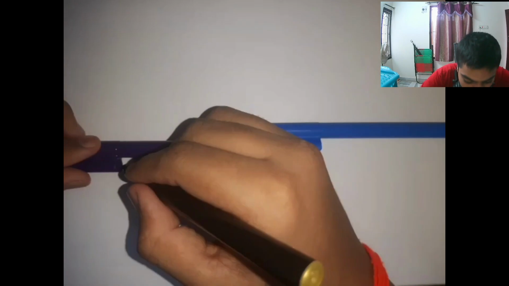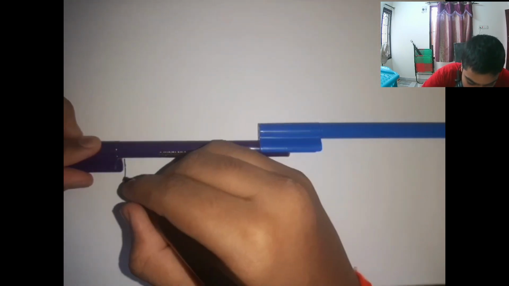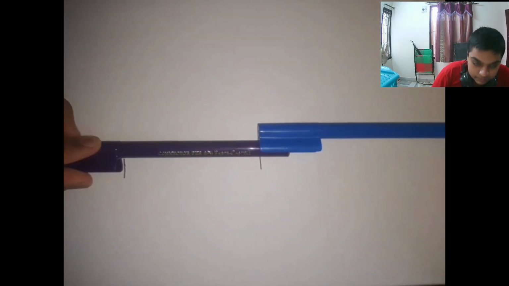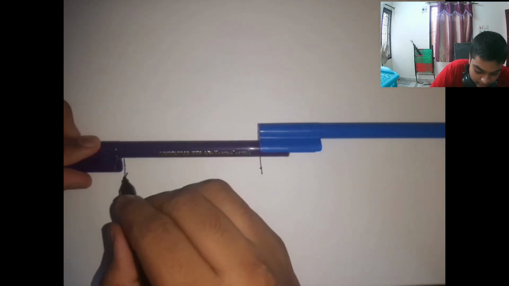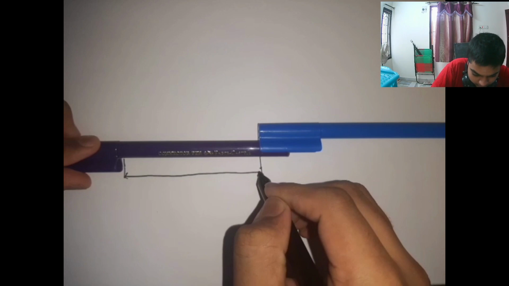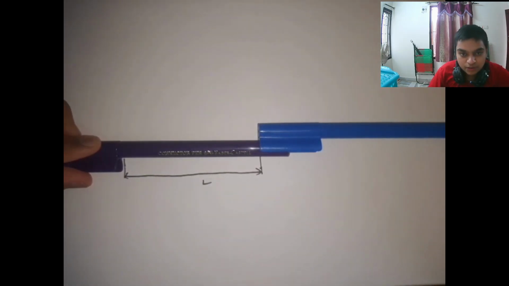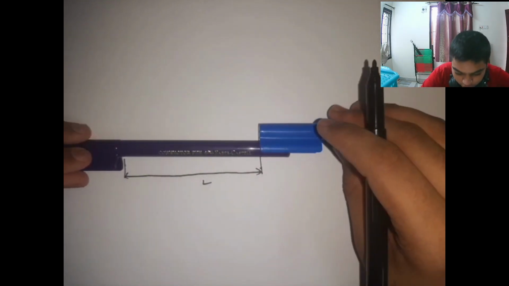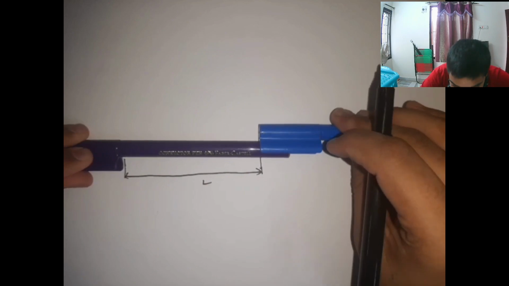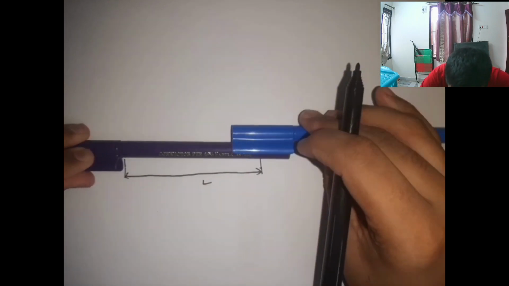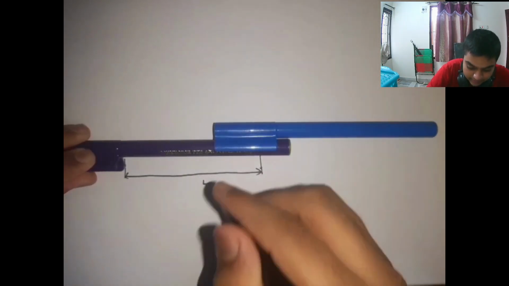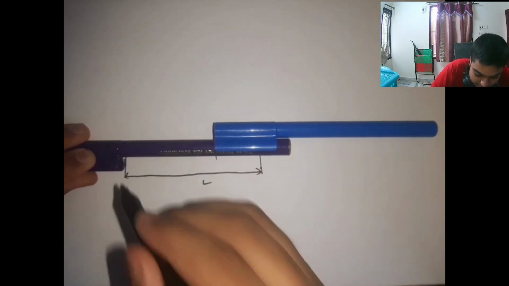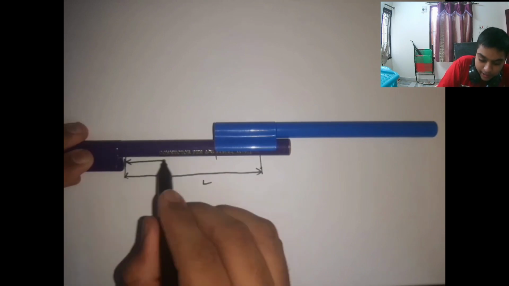Let us mark that too. So before it was something like this till here. This is the before length. Let's say L, before length. But now, when this actin filament slides over the myosin filament, let's say till here it slided. Now this becomes the length. Let's say this L dash.